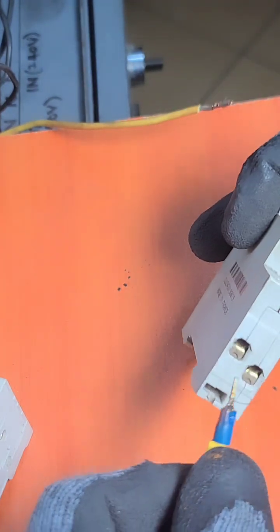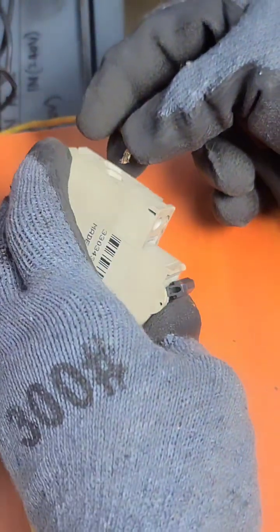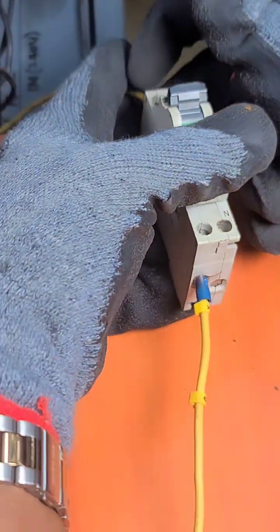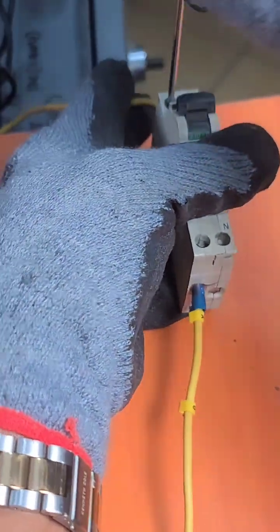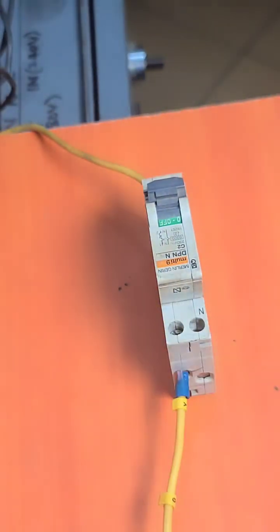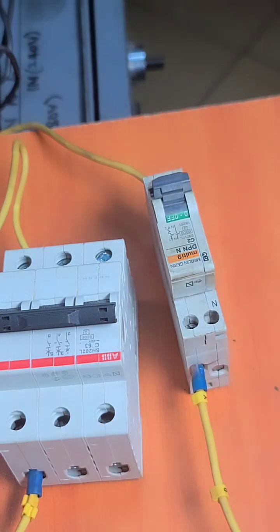To do that, we're going to put in this wire here. Make sure it is firmly tight. And then put this one here. Also make sure it is tight. And this is our source of short circuit.